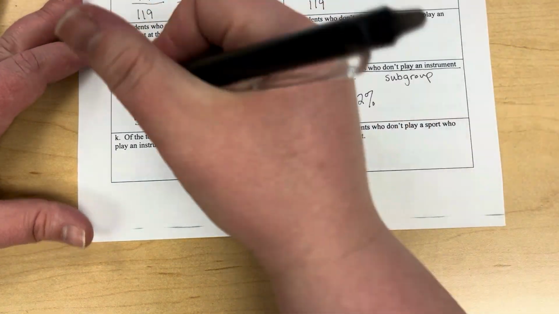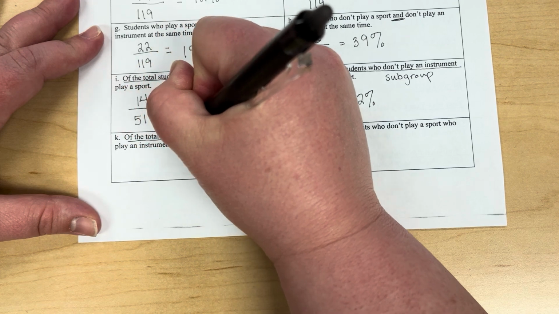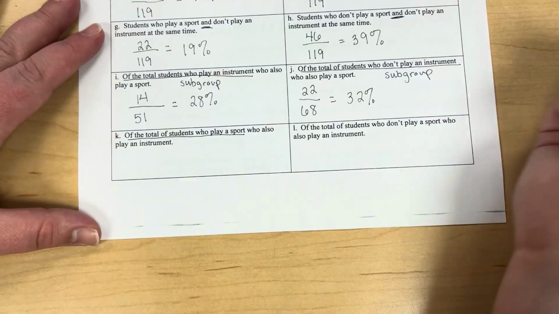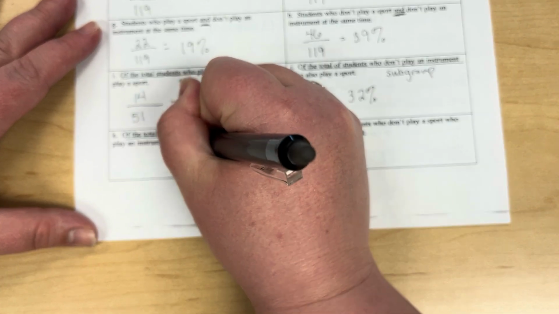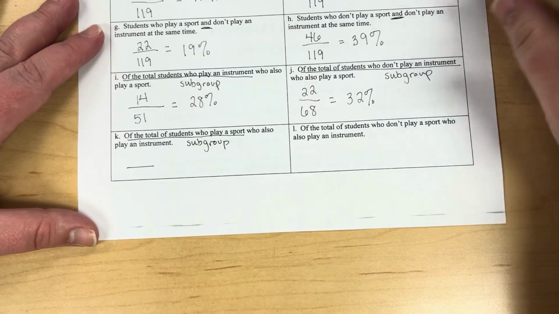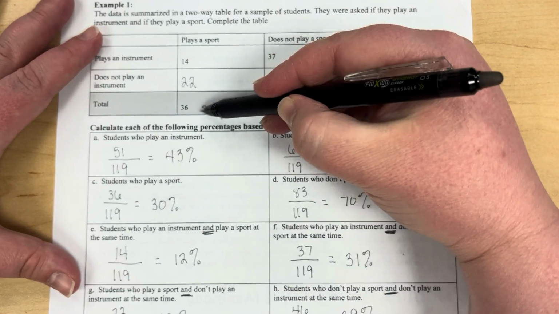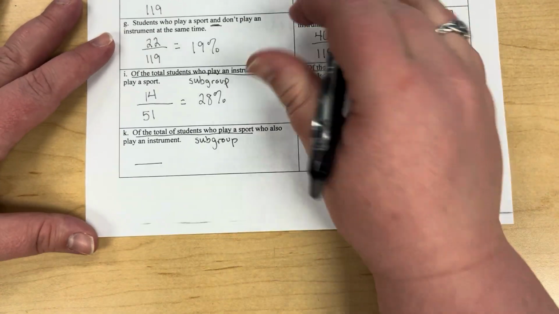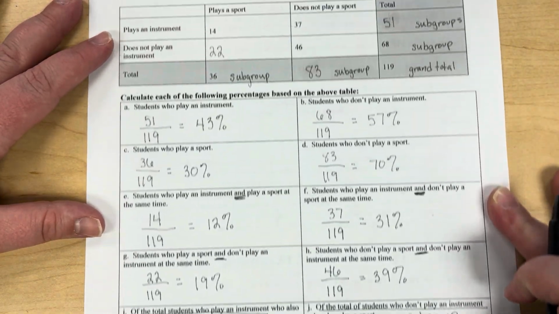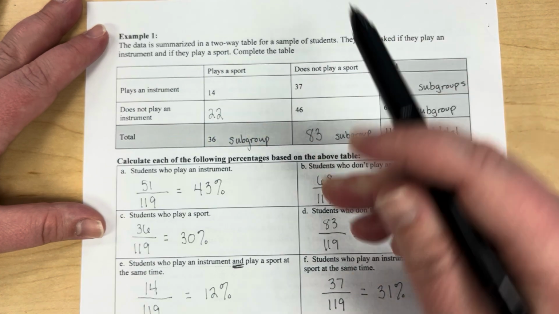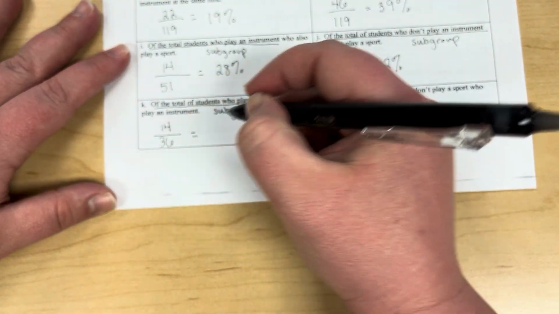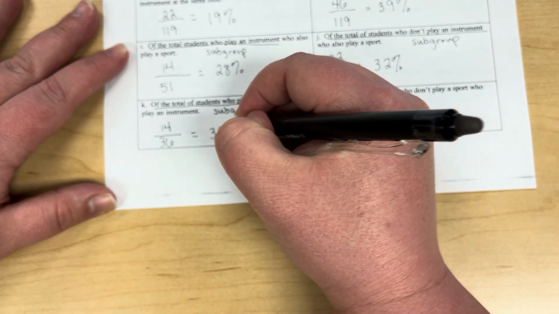All right, of the total students who play a sport, who also play an instrument. So again, we've got subgroups. All right, how many students do we have that play a sport? We have 36 of them. So 36 is my denominator. And out of those students, how many of them also play an instrument? 14. So this time we have 14 out of 36, which is going to give me about 39%.